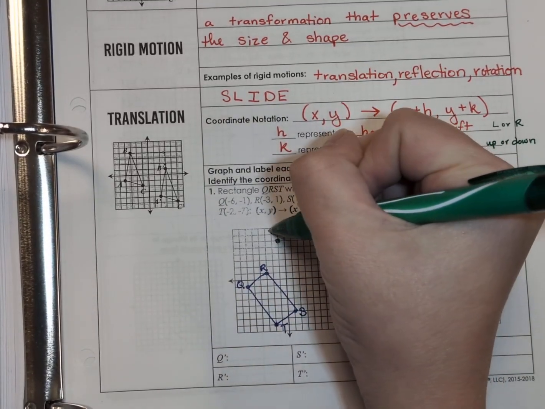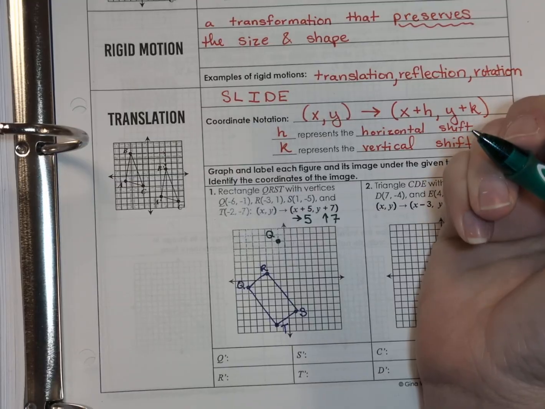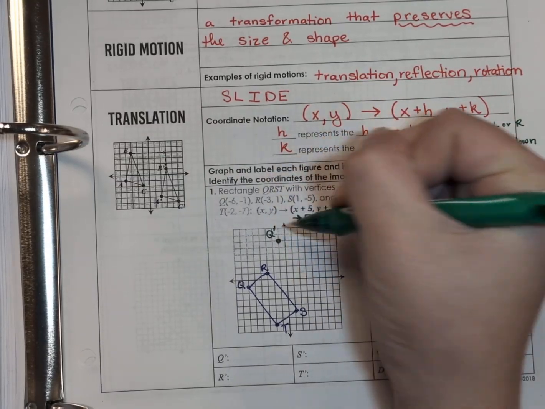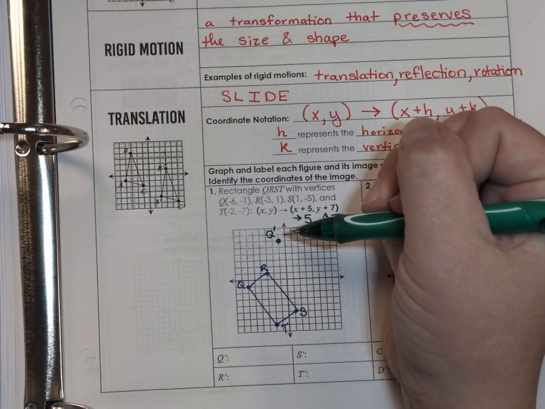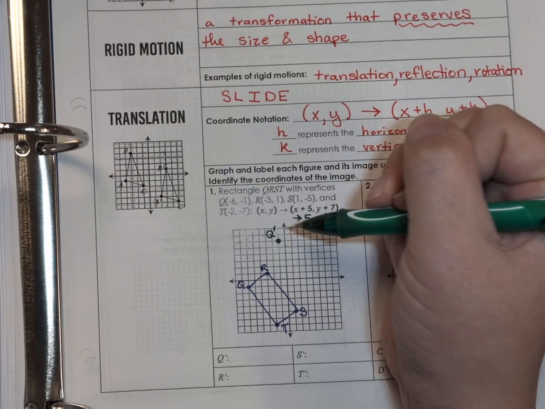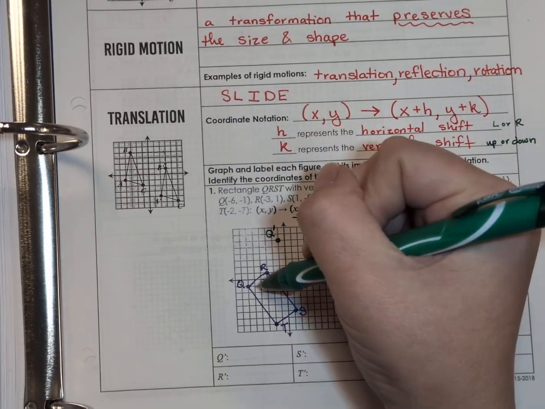Now when you're labeling your points this time, make sure you put the little prime thingy, because remember, we moved this shape, so it should have a prime on it. Okay?